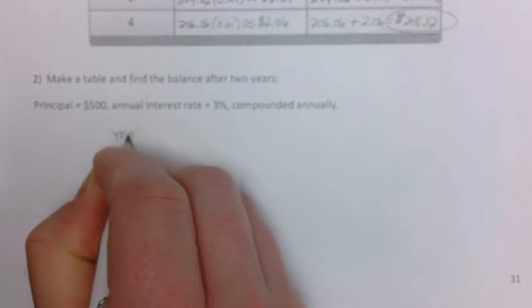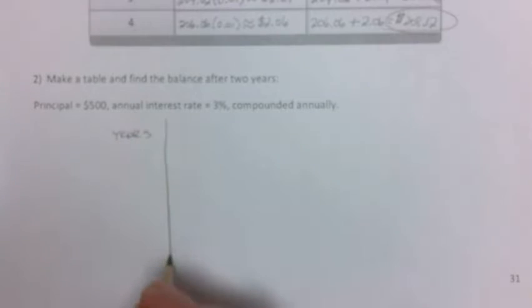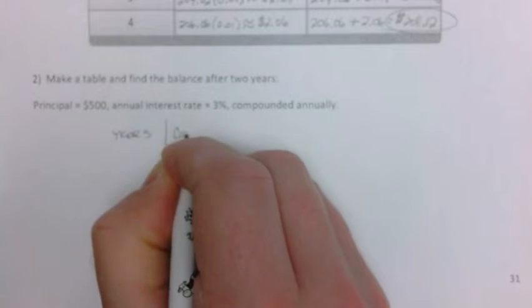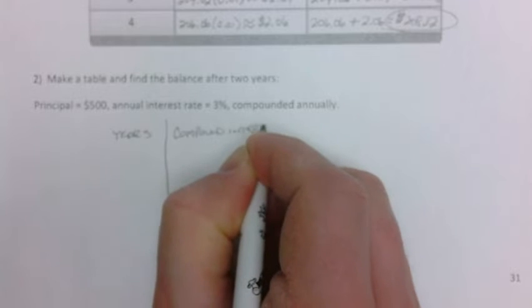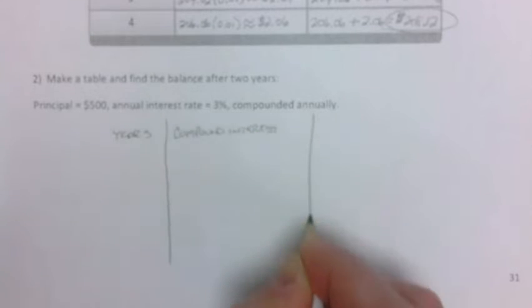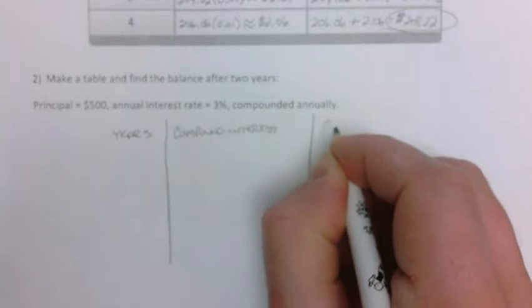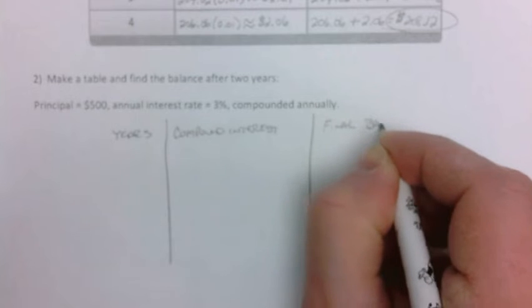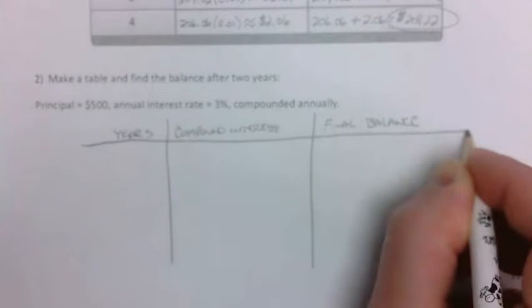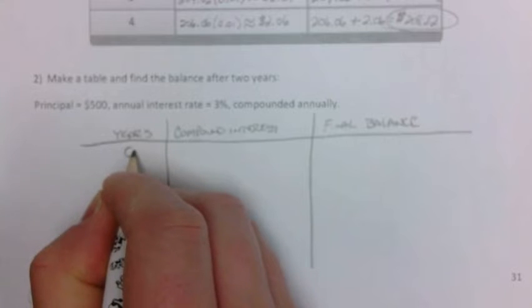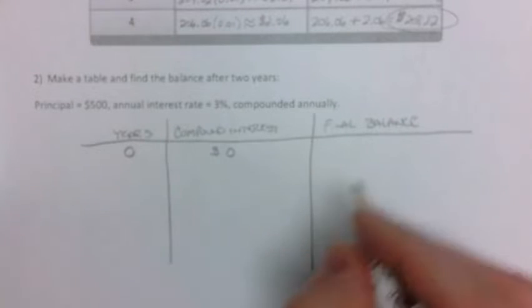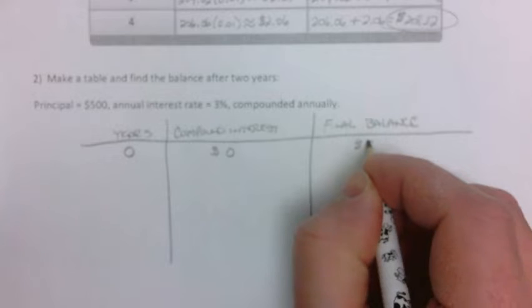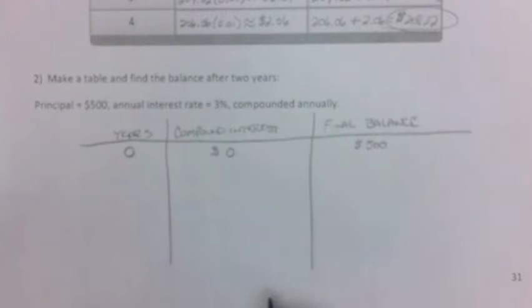We're going to have the number of years, and we're going to have the compound interest, and then we're going to have the final balance. Okay, so here's our little table, and we're going to start at the very beginning, which is 0 years. We will not have earned any compound interest yet, and our balance is our principal amount, which is $500.